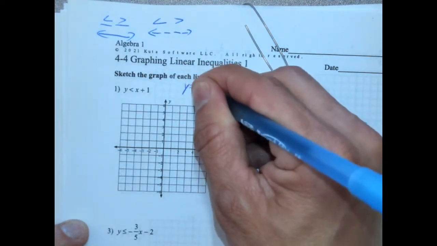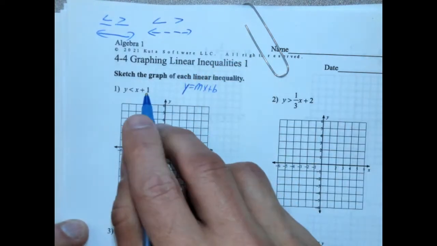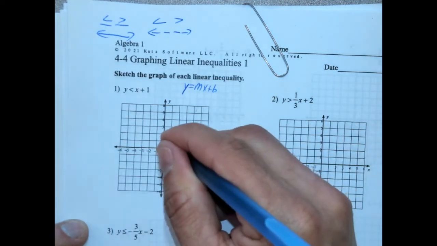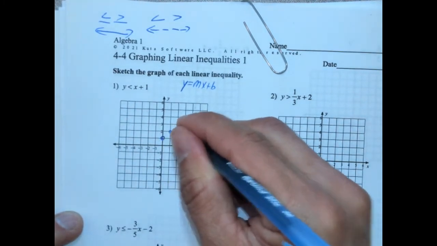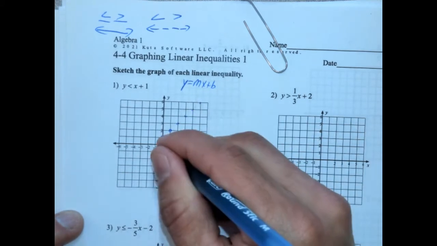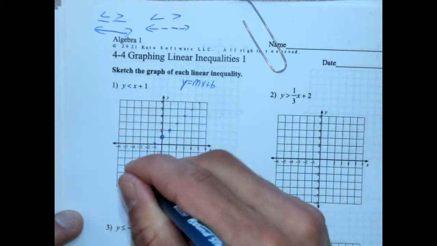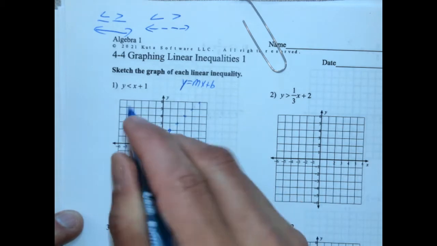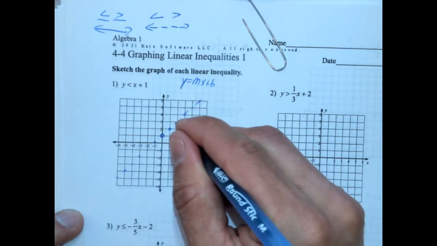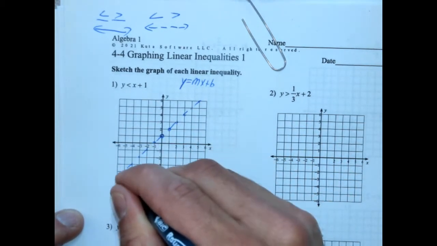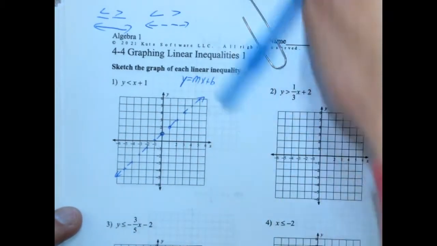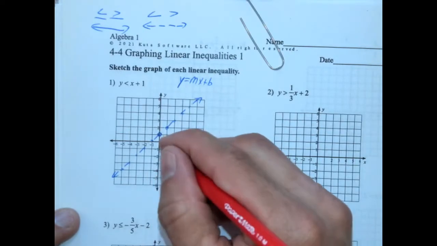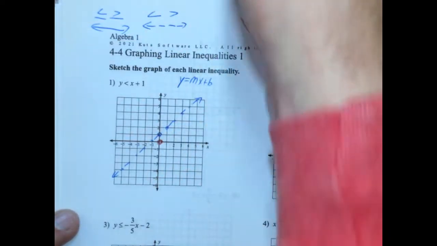So if it was y equals mx plus b, we're going to follow the same rules. So our y-intercept is 1. Our rate of change is 1 over 1. It's positive. So there we go. That's going to be a dotted line. Okay. And now we're going to use a test point. So I like to use the origin if possible because plugging in 0 just makes our life a lot easier.